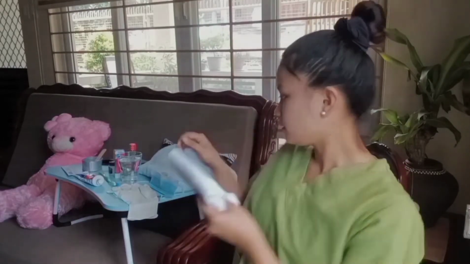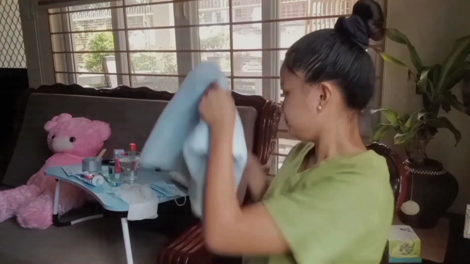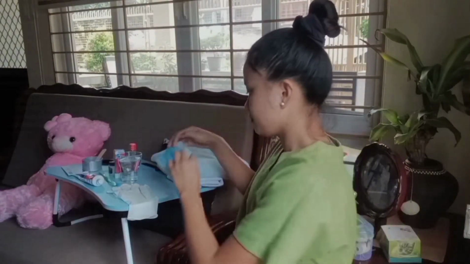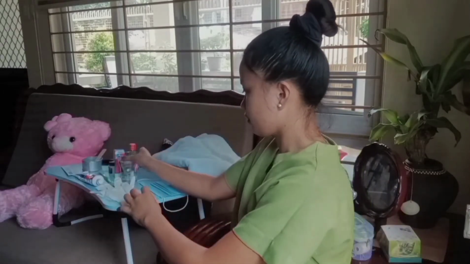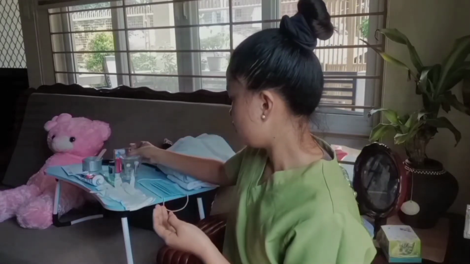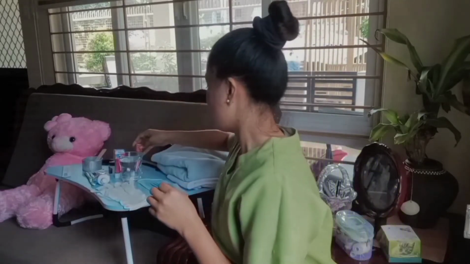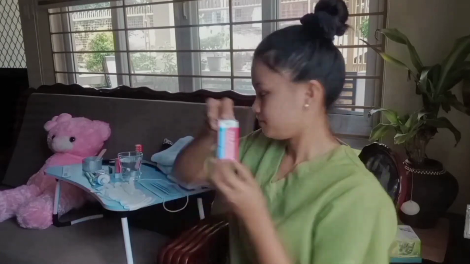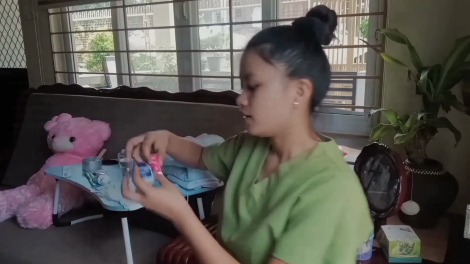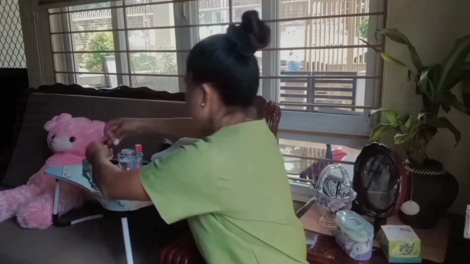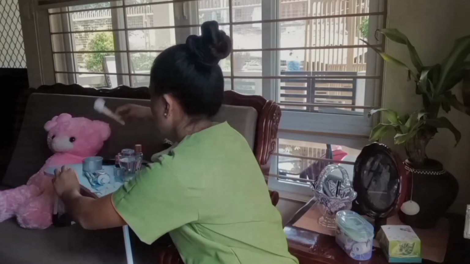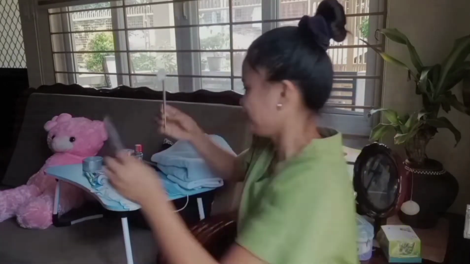So the equipment that I'm going to use are a towel, a bath towel, face mask, sterile gloves, a cup of water, toothbrush and toothpaste, mouthwash solution, gauze bandage, petroleum jelly or lip balm, tongue depressor or oral swab, and an emesis basin.